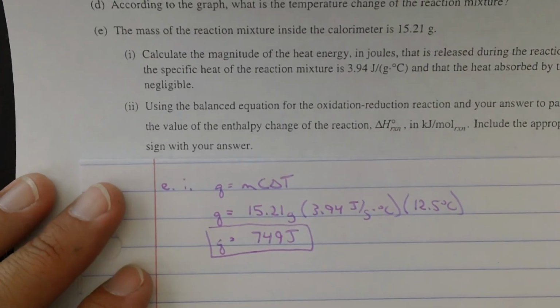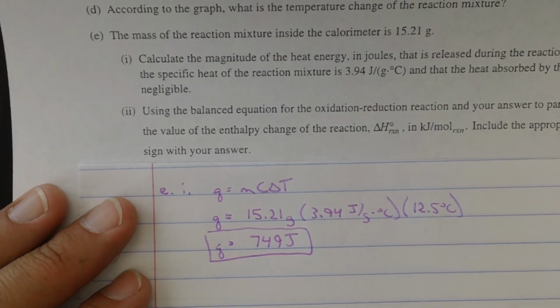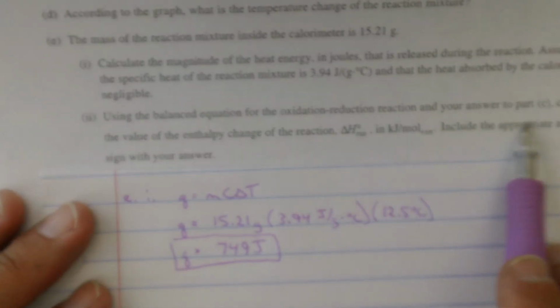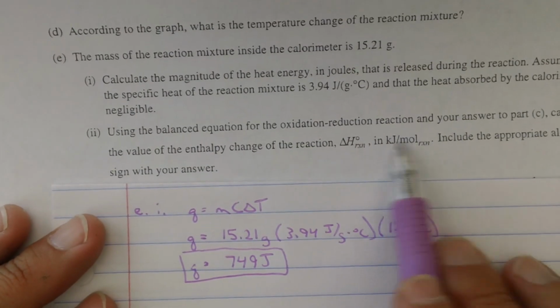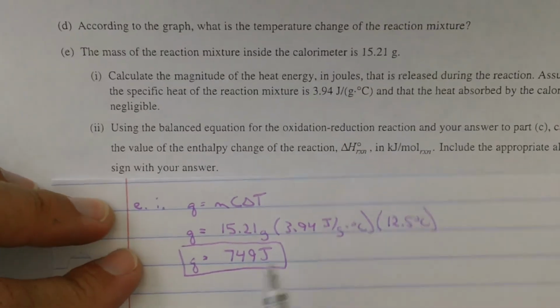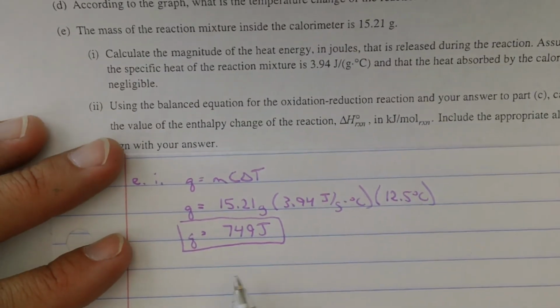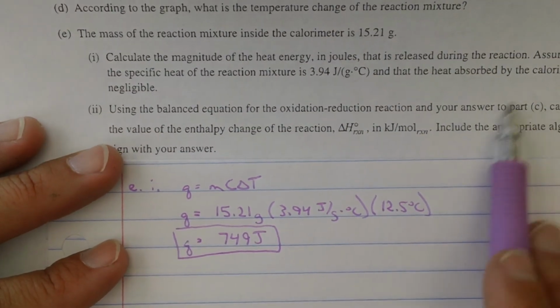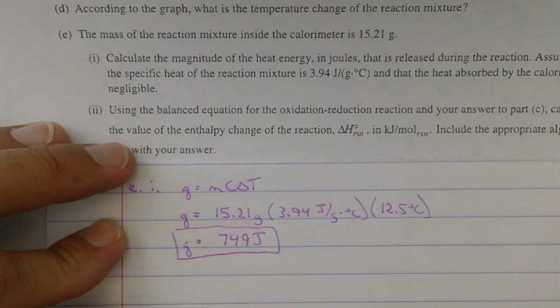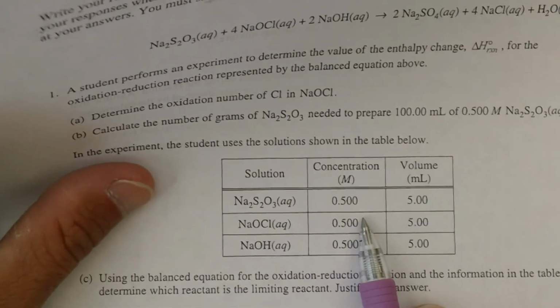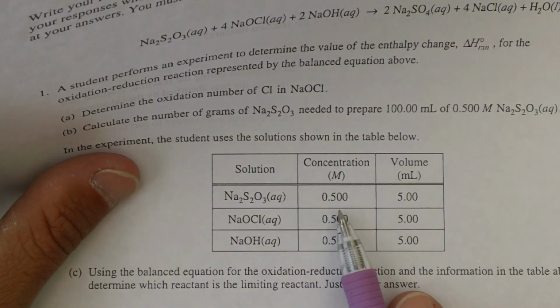And this is a little bit tough here. It says using the balanced equation. There's a reason you're using the balanced equation. In your answer to part C, calculate the value of the enthalpy change in kilojoules per mole. So we need to turn that joules into kilojoules per mole. It says we're reacting from part C, right? So part C, we figured out that they're all equal in moles. No, we didn't actually calculate their moles. We're going to have to here because we want kilojoules per mole.